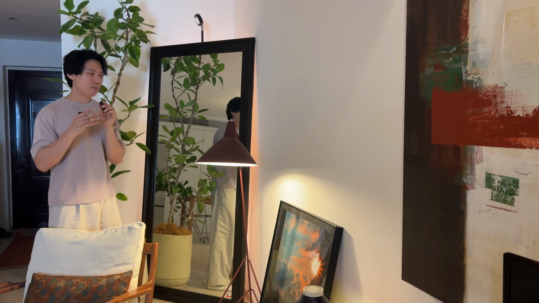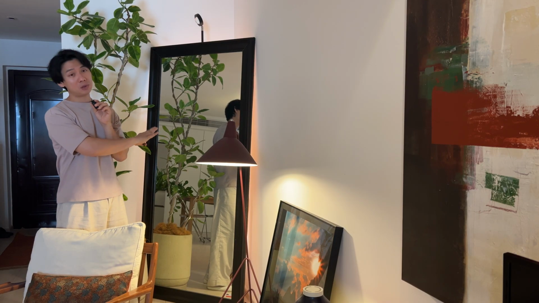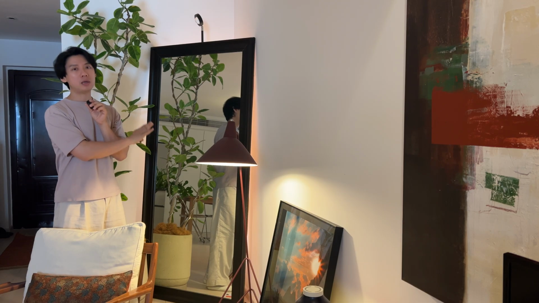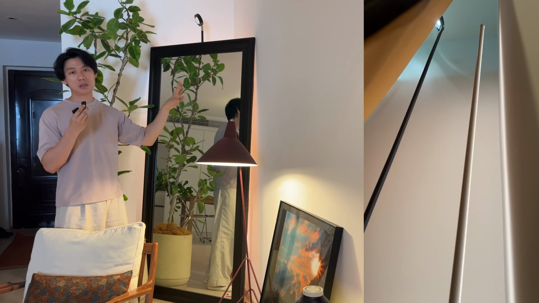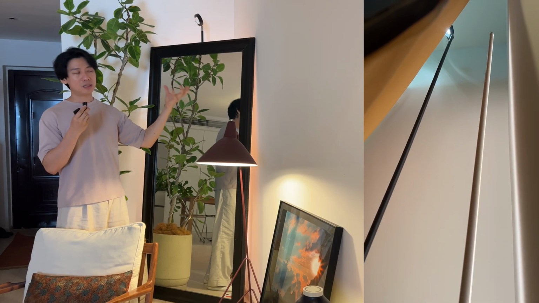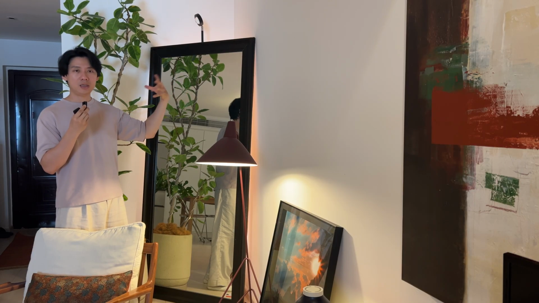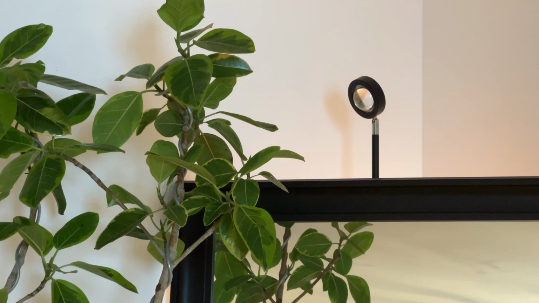In this case, before this lamp, this corner was kind of dark and we do want the mirror to be here. So what I did was I have this extra lamp, and I'll show you what's behind. It's just a strip of lamps facing the wall to diffuse it, to reflect the lights, and to have this kind of nice glowy effect.